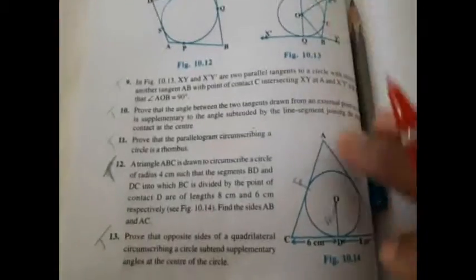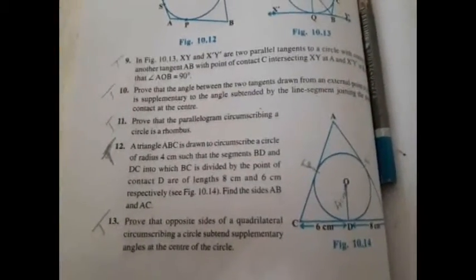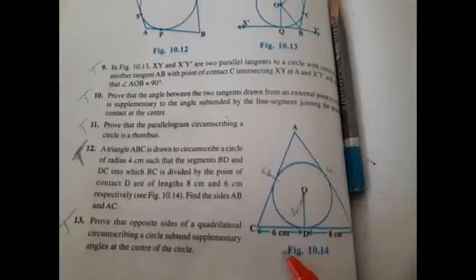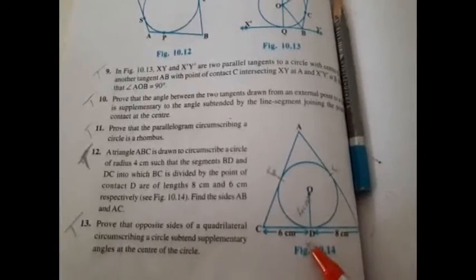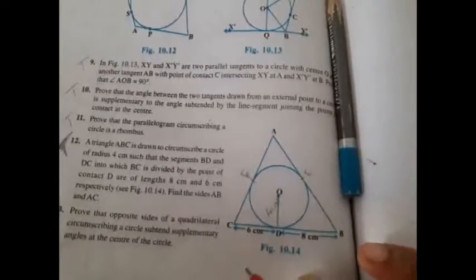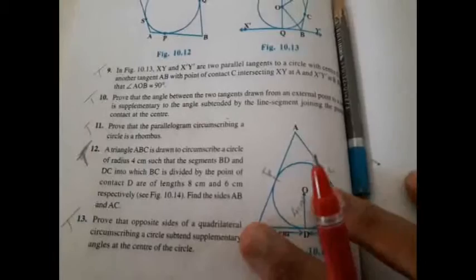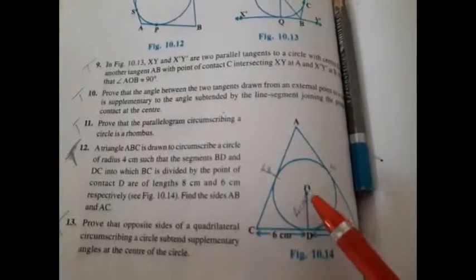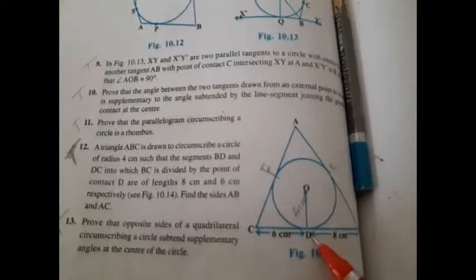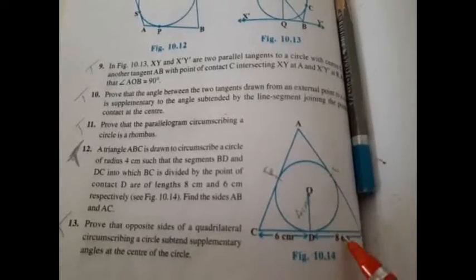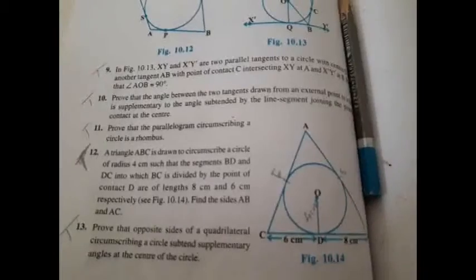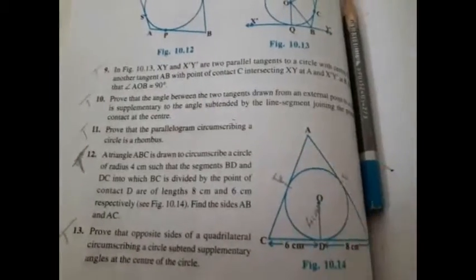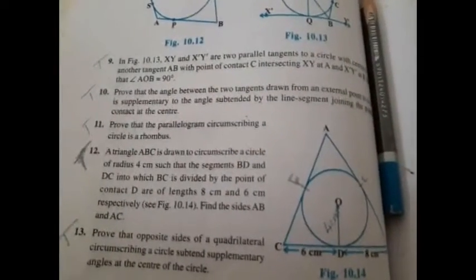Let us move on to the 12th question now. A triangle ABC is drawn. See, a triangle ABC is drawn to circumscribe a circle of radius 4 cm such that the segments BD and DC, into which BC is divided by the point of contact D, are of length 8 cm and 6 cm. Find the sides AB and AC. We need to find what is AB and AC, right?